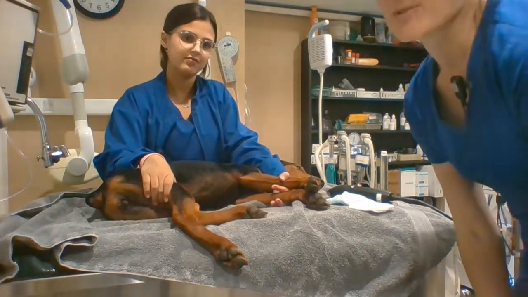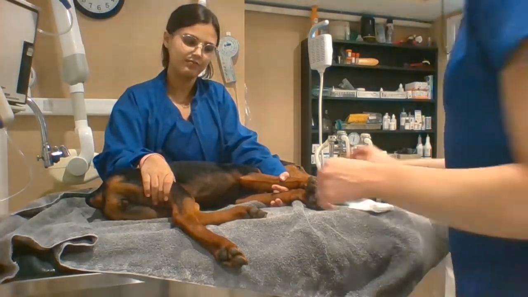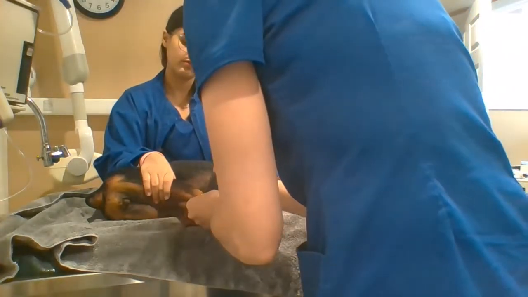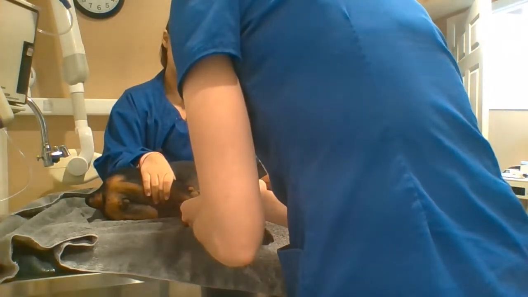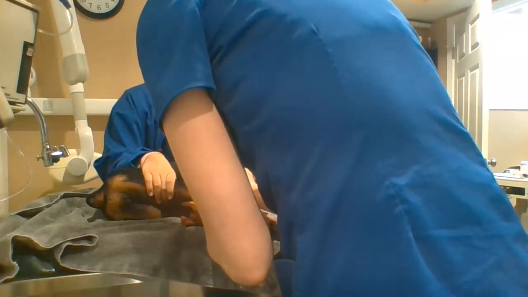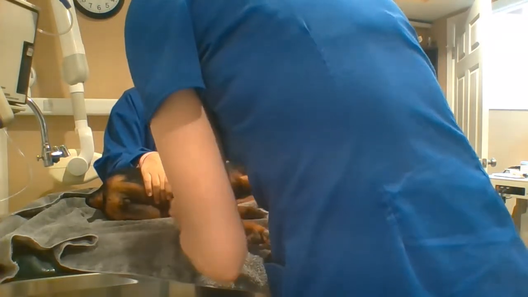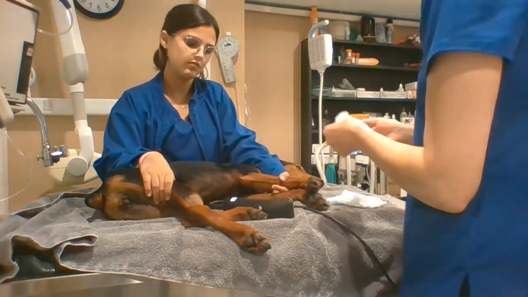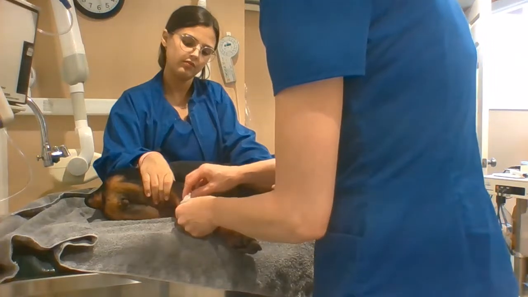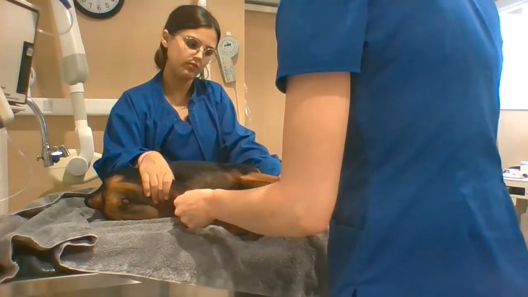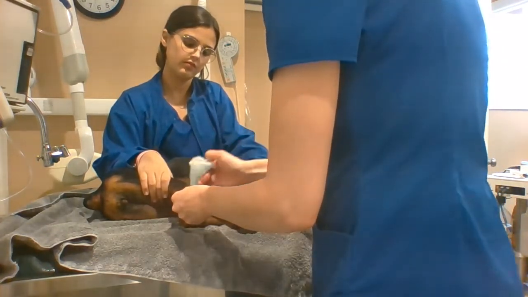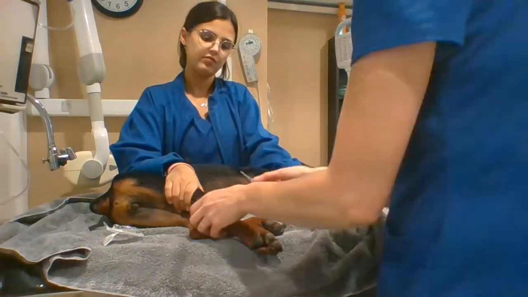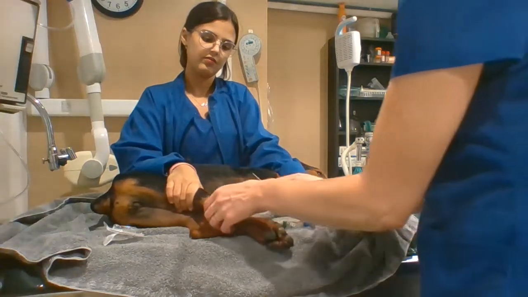All right, so we're getting ready to place an IV catheter here in the lateral saphenous vein. So I'm going to shave an area first. Make sure I have good exposure of my vein. And I'm going to use some chlorhexidine scrub and solution to prep it. Okay, I have really great exposure of this vein.